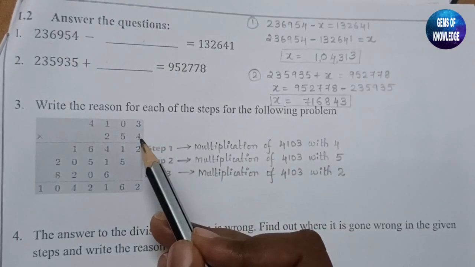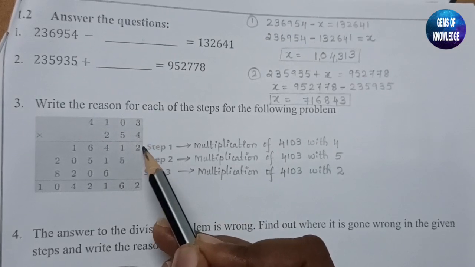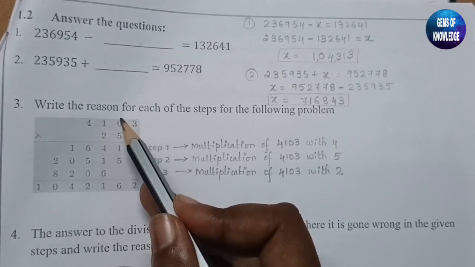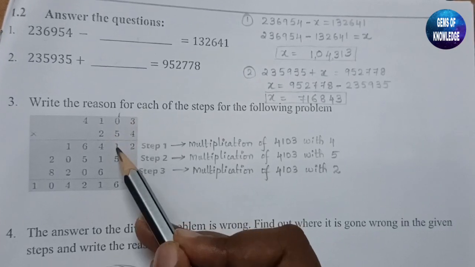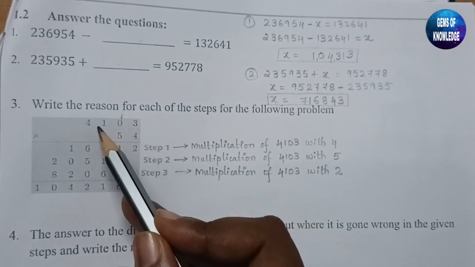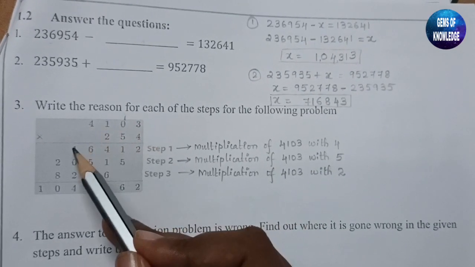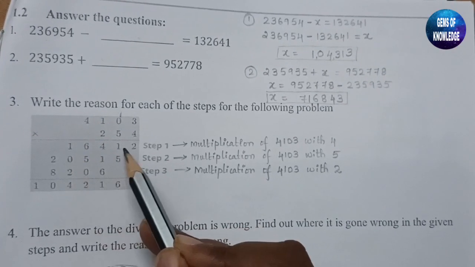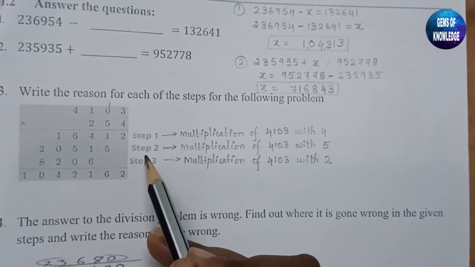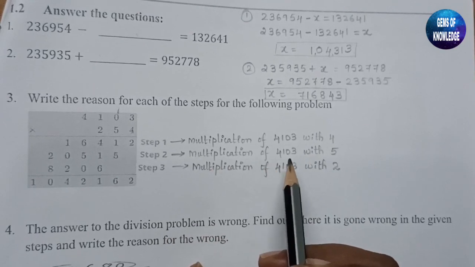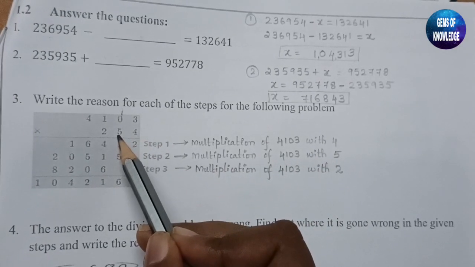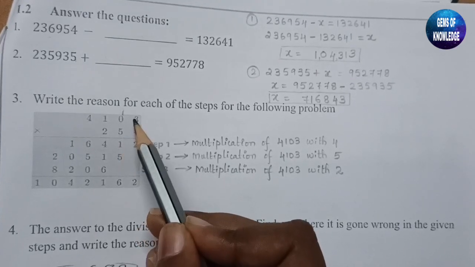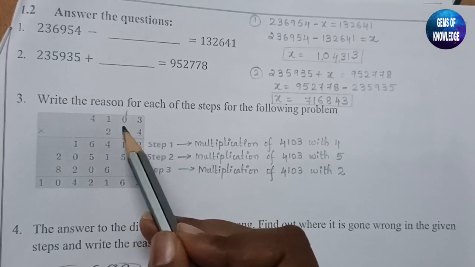You can see 4 3s are 12, that is 2 and 1 will be carried over here. Then 4 zeros are 0 plus 1 is 1. 4 ones are 4 and 4 fours are 16. So this is step 1. Next, step 2 will be multiplication of 4103 with 5. Multiplying this 5 with 4103 will be the second step.